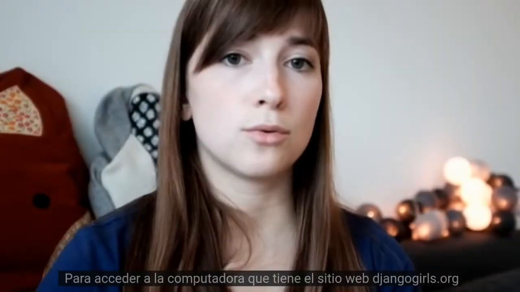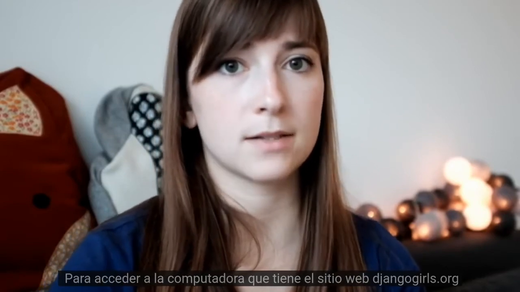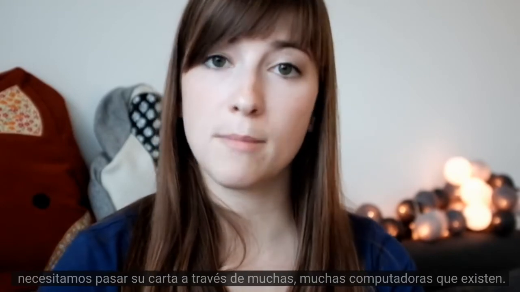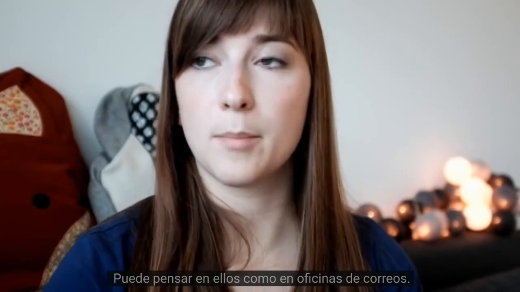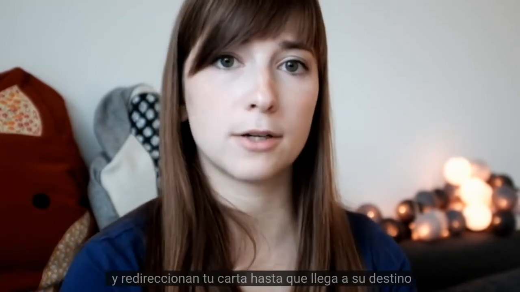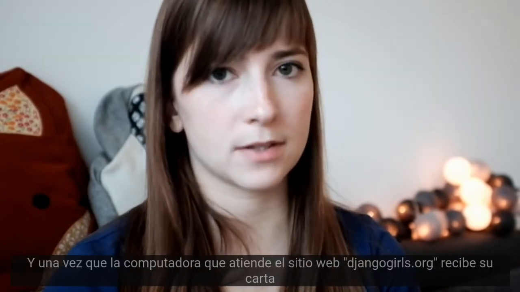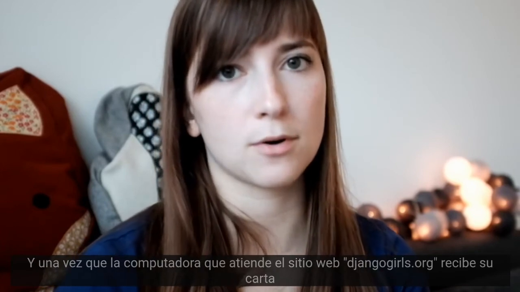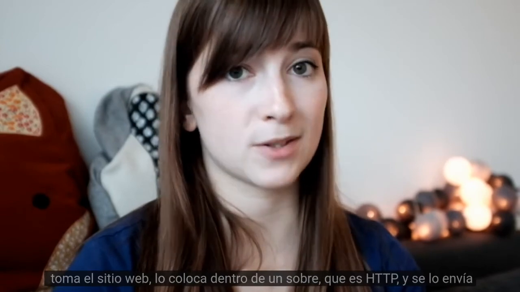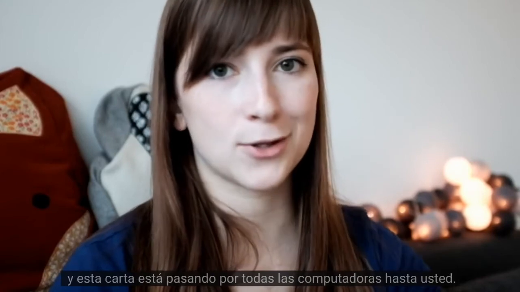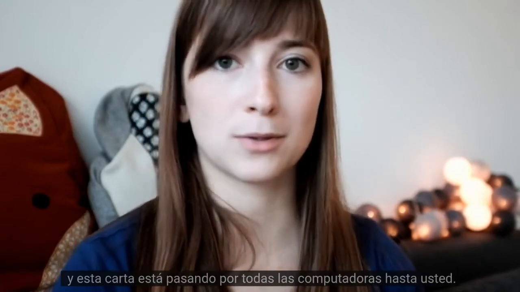To reach the computer that has the djangogirls.org website, we need to pass your letter through many computers out there. You can think about them as post offices, and they redirect your letter till it reaches its destination. And once a computer that serves the djangogirls.org website receives your letter, it takes the website, puts it inside the envelope, which is HTTP, and sends it back to you, and this letter goes through all the computers back to you.